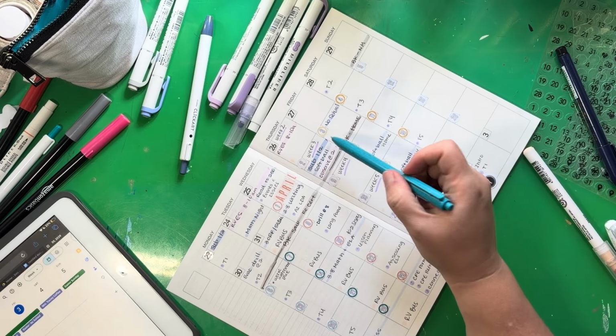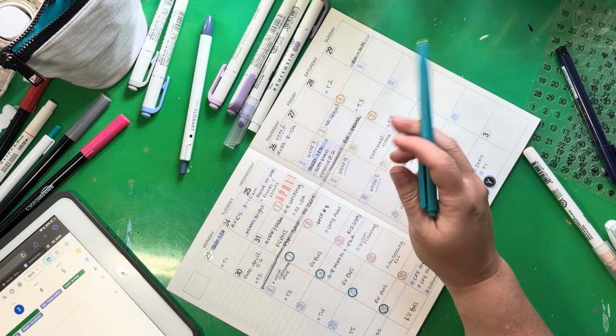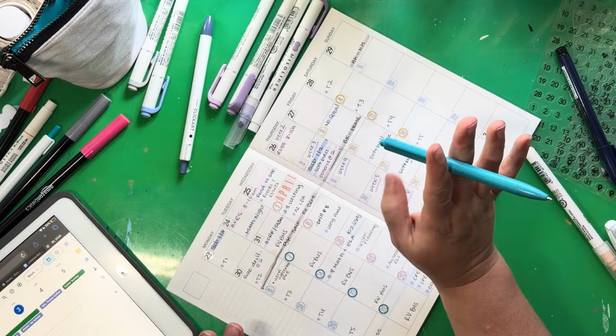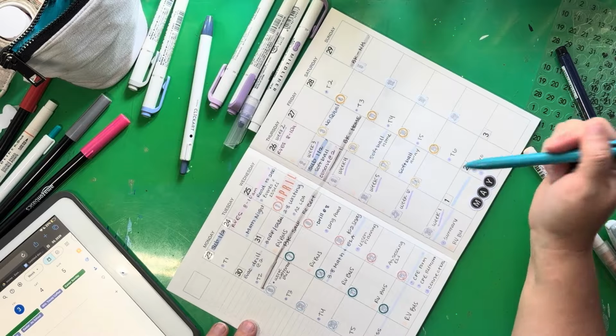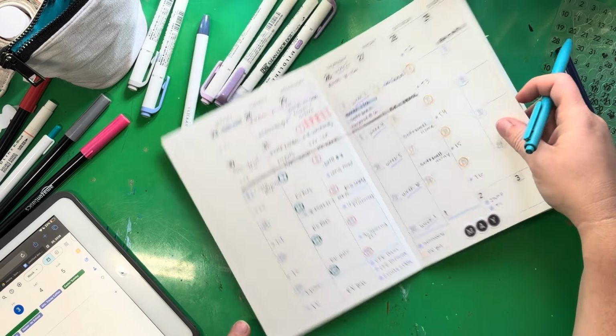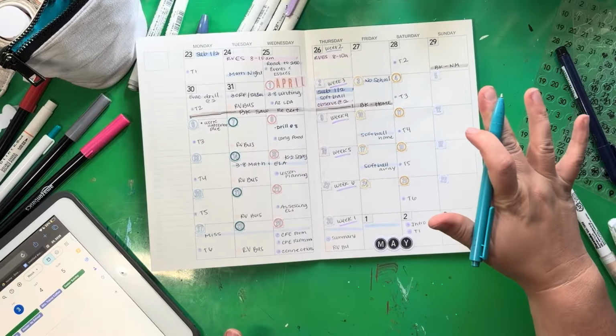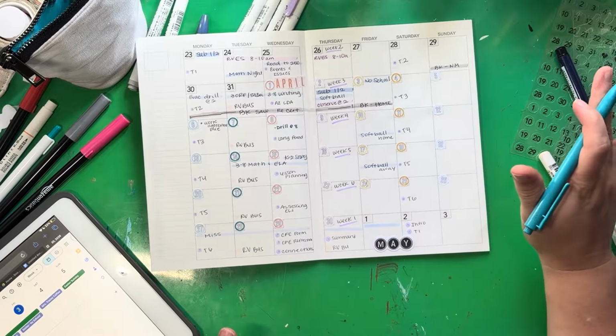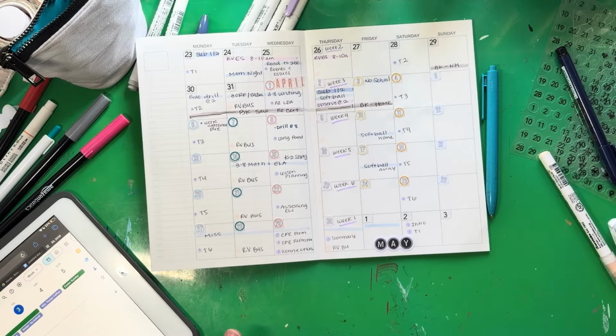Softball. Oh, I forgot to put egg hunt. It'll be fine. Okay. Y'all, this is crazy. It feels crazy. Does it look crazy? Because it feels crazy.